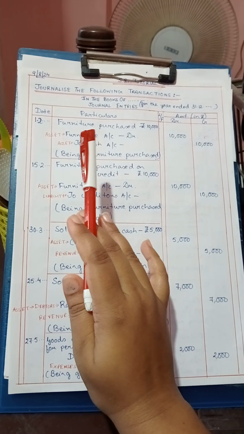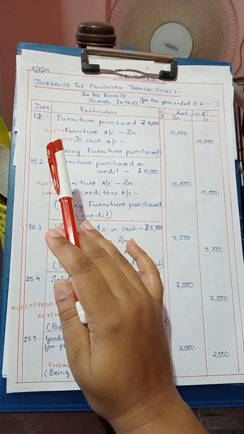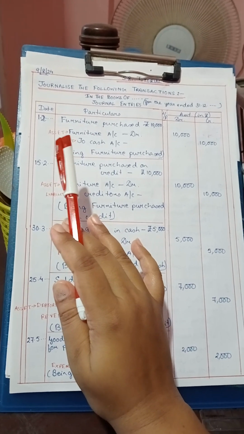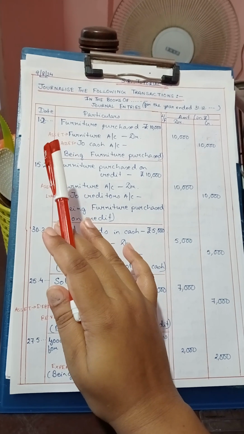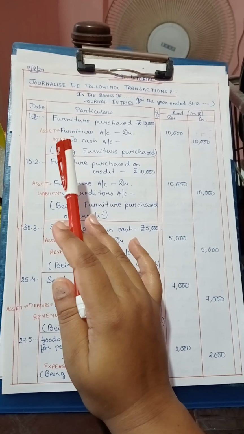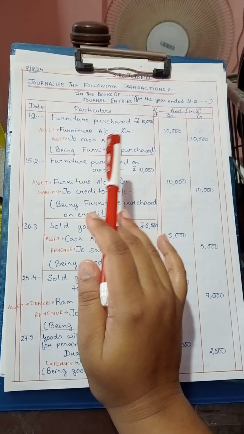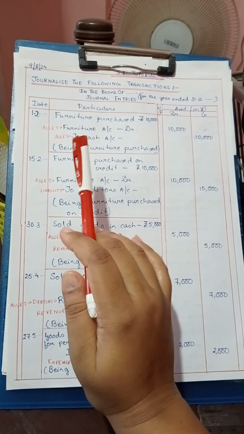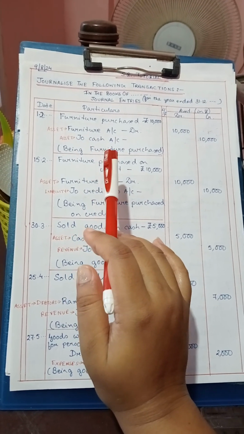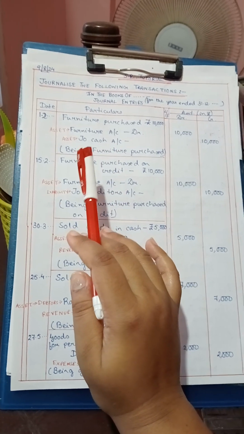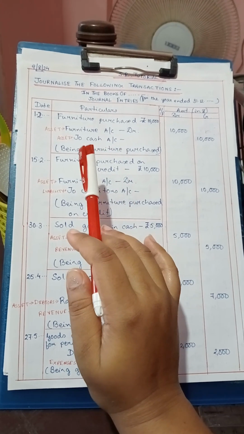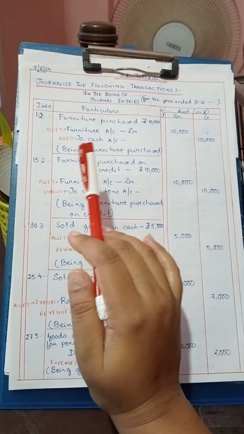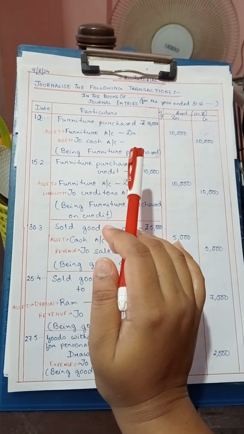So furniture is an asset. When it comes into the business it increases, and we know when an asset increases it should be debited. So furniture account is debited, and at the same time cash goes out of the business. So cash is an asset, when it goes out it decreases, so it should be credited.